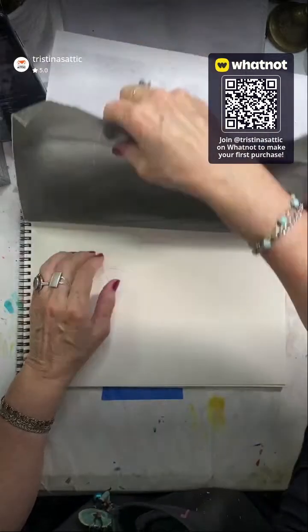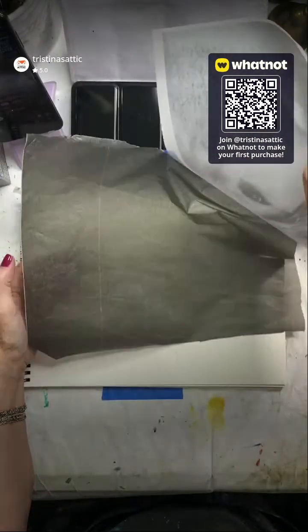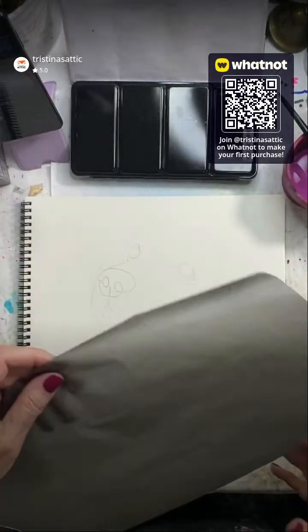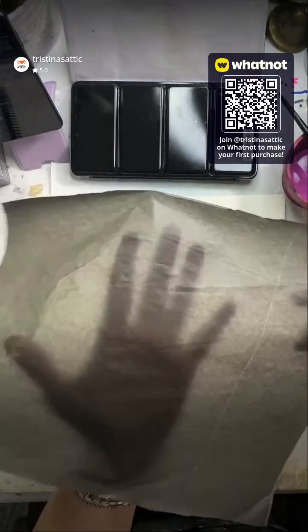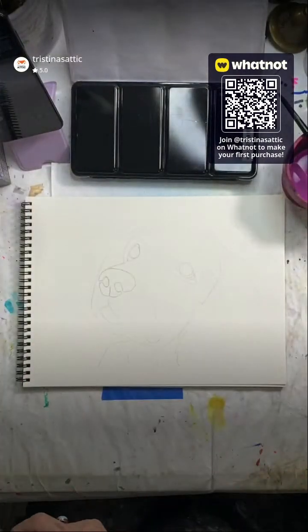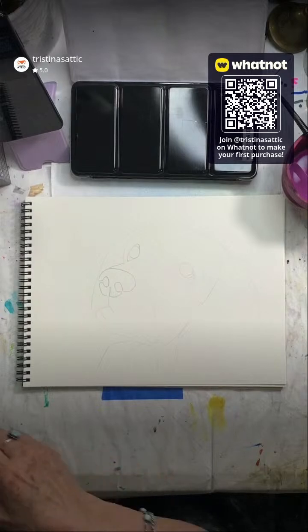All right. Now, I'm going to show you the transfer paper, how it's barely been used at all. So I just gently take off the transfer paper here and there. You can barely even see where the lines came off. You can use this over and over, and I just love it. Love the Jack Richardson.